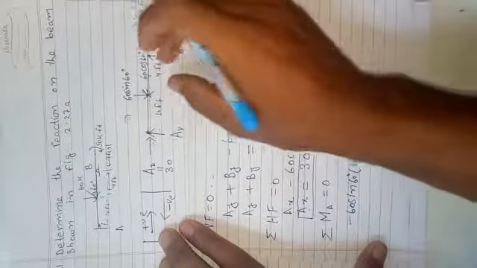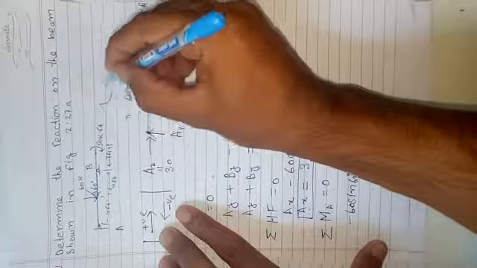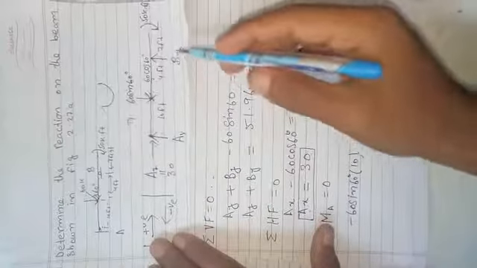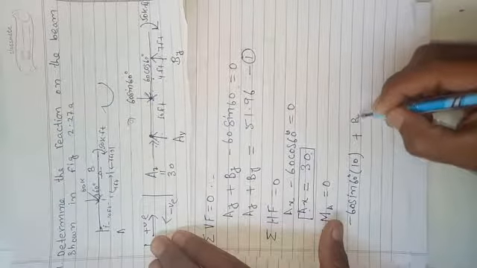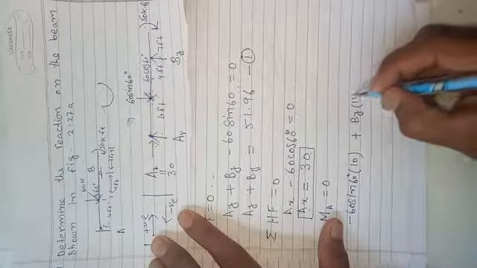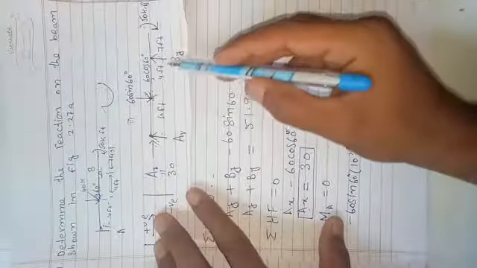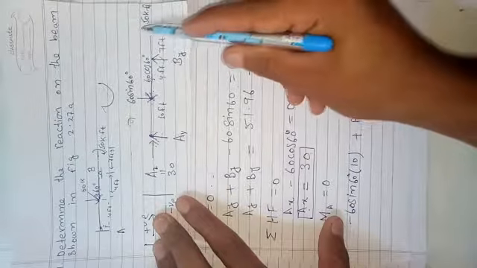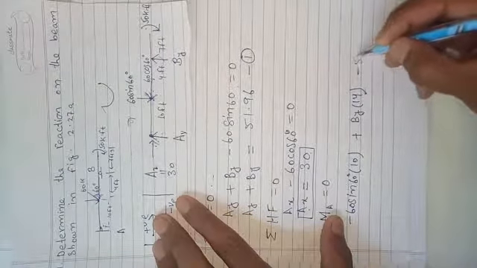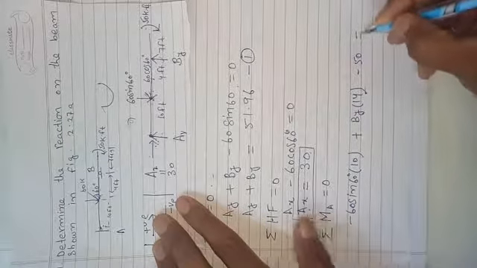Plus, because it is in upward direction, it is positive. It will try to rotate the beam like this. So this will be By into distance, 14 feet, By into 14. And last one, this will try to rotate the beam in downward direction, so that is negative, minus 50. It must be 0.